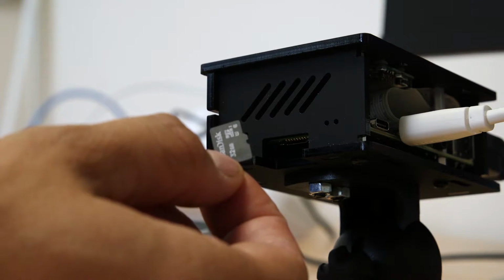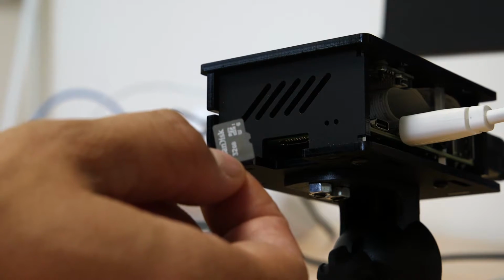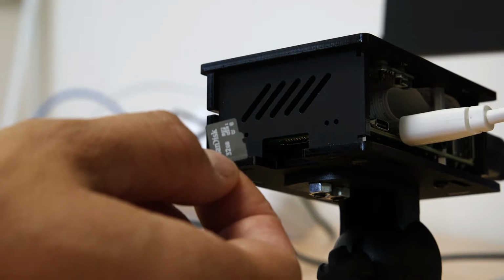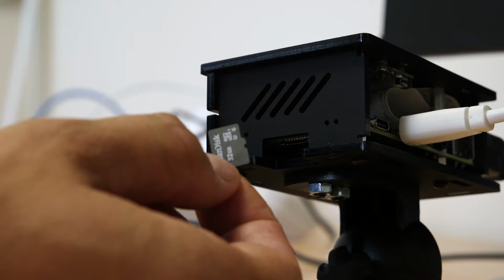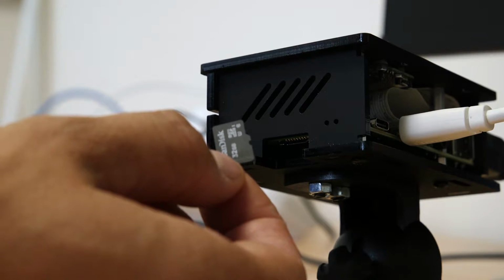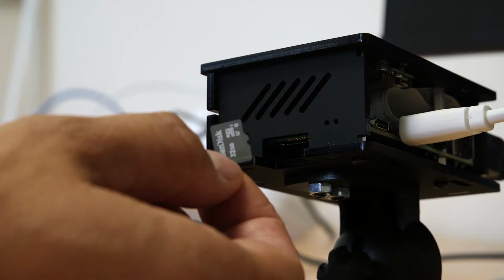If you've got your SD card new with a Raspberry Pi, it's going to come pre-installed with the Raspberry Pi's operating system, which is called Raspbian. If you're using a different SD card, you're going to need to first format it and install something called NOOBS on it, which stands for New Out-Of-the-Box System.